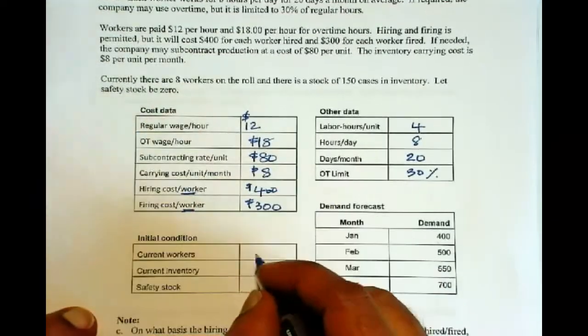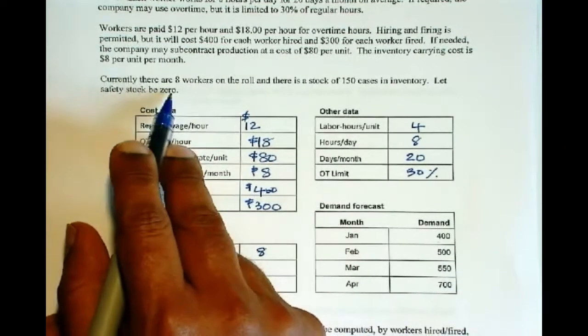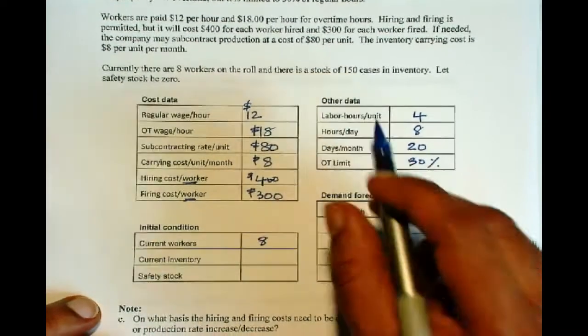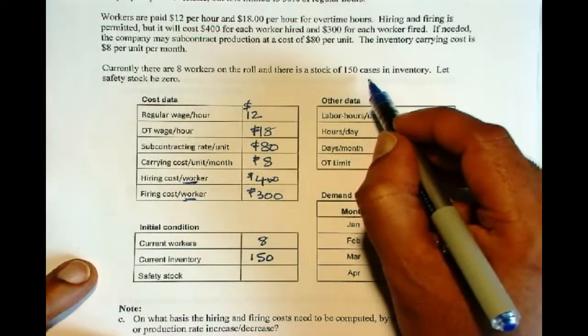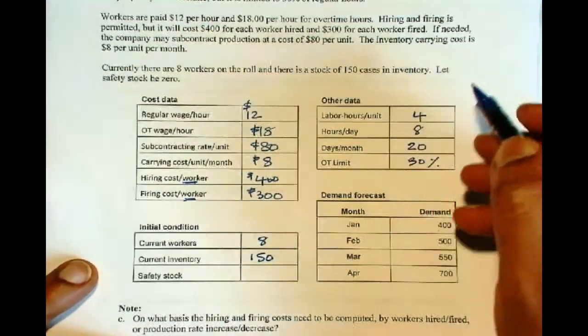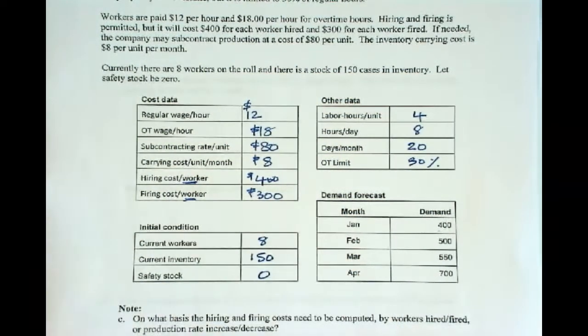Now the initial conditions, there are currently 8 workers and there is a stock of 150 units. That's our current initial inventory. Let the safety stock be 0. So we are not assuming that we need any safety stock.